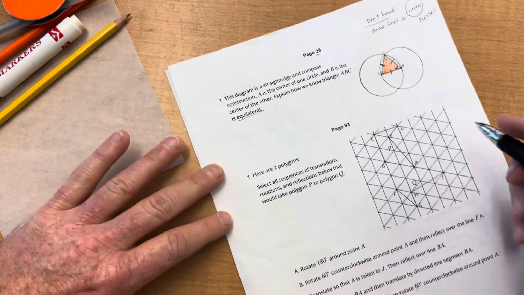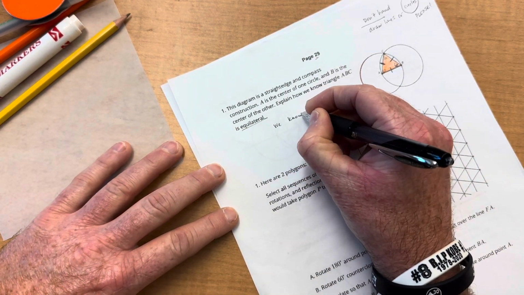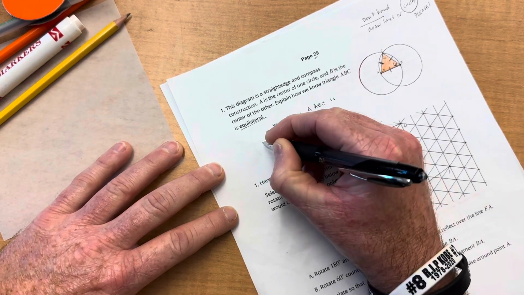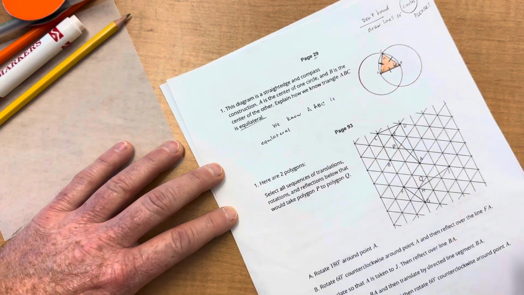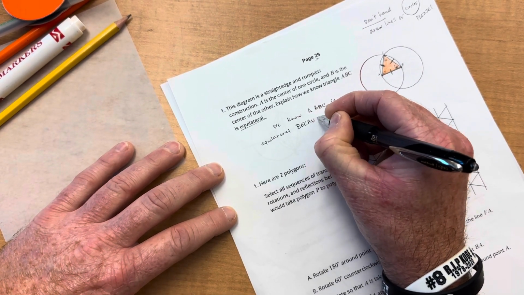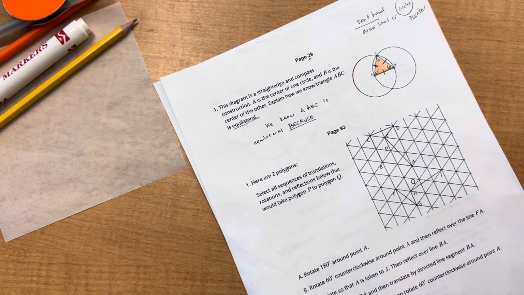All right, thank you. So we know triangle ABC is equilateral, and this is one of the most important words in geometry, it's one of my favorite words.